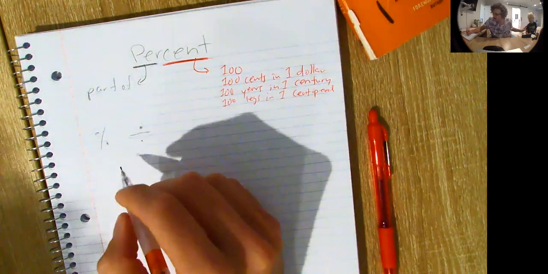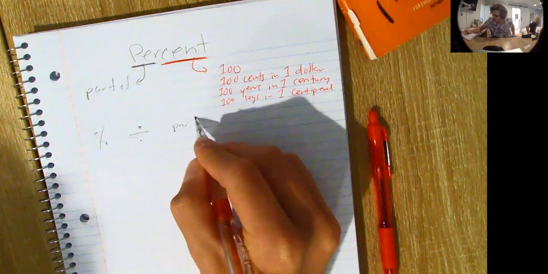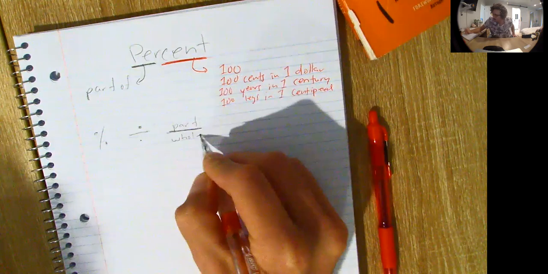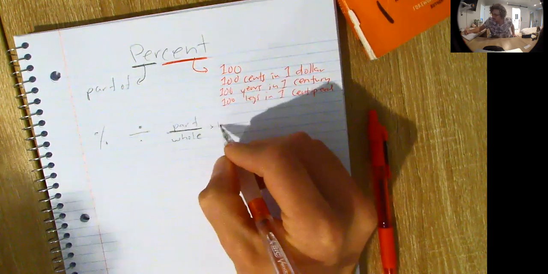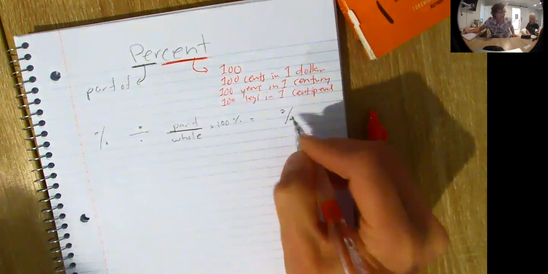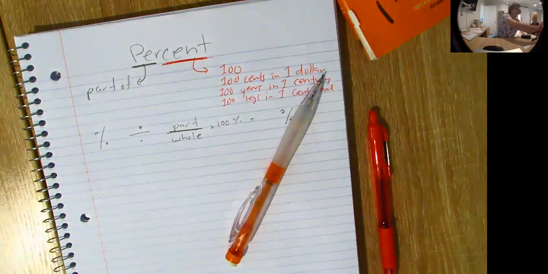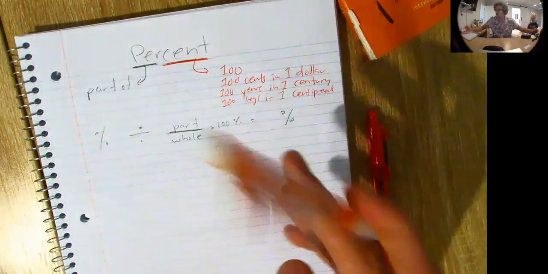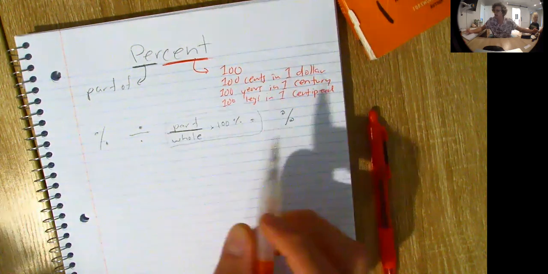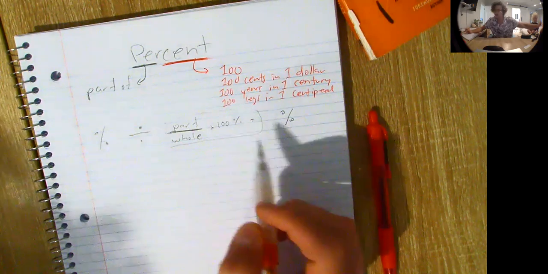So the percent is the part divided by the whole thing times 100% equals your percentage. So whenever you're trying to solve for percentage, this is the equation right here. Here's your percentage equation. Boom. The part divided by the whole times 100%.